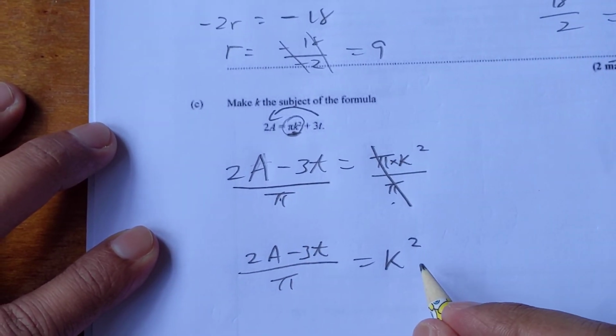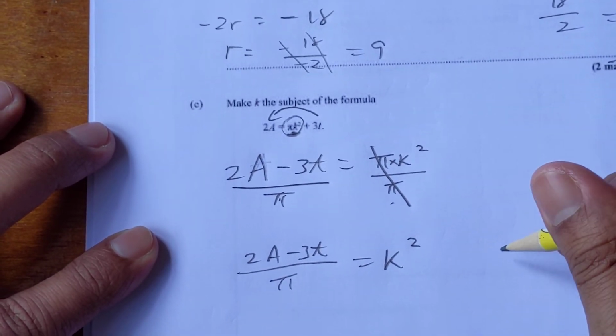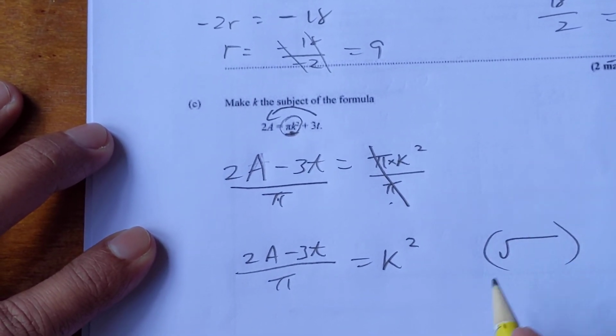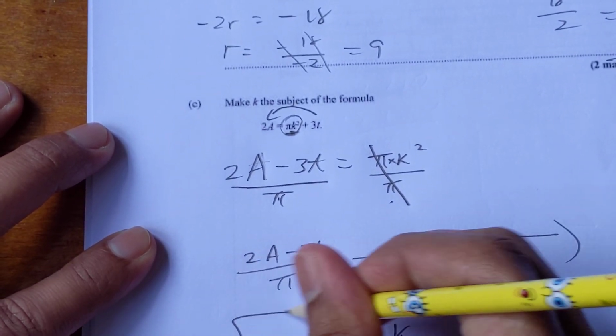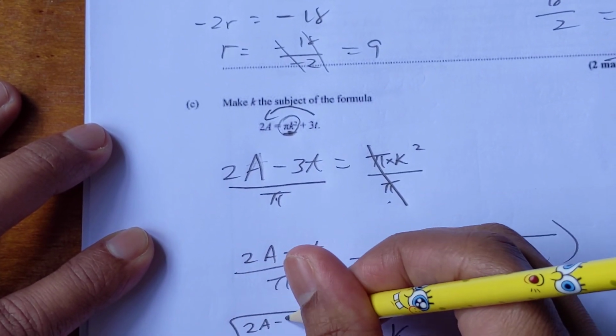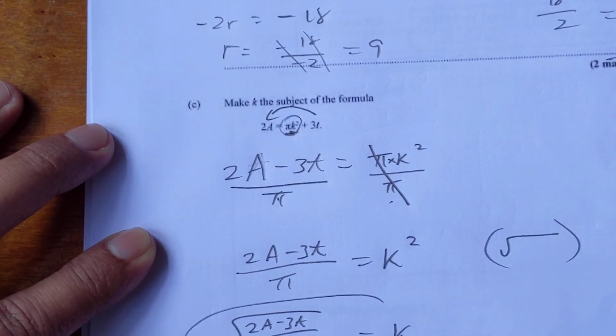I don't want k squared though, I want k. How do I get rid of squared? You reverse a square, just like on your calculators, to find the square root. That's how you get rid of square. So when I find the square root of k squared, I'm going to get k, but I need to find the square root of this side. So everything goes in the square root brackets. And now that I have k, that's my answer.